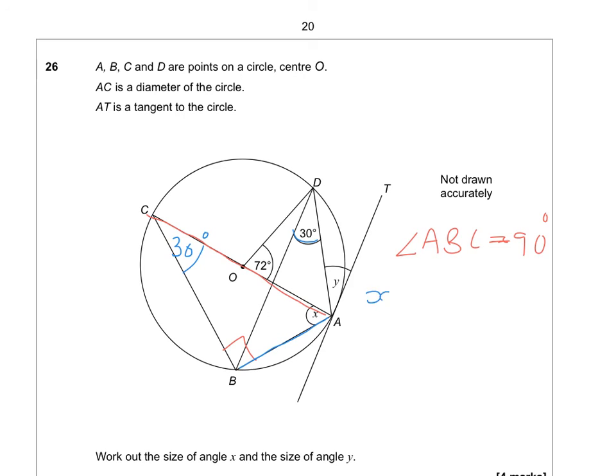So X must equal 180 minus 90 minus 30 if we're looking at this triangle here, this right angle triangle. This gives us a value of 60 degrees for X. To then work out the value of Y, we can see that Y is the angle that lies between a tangent and a chord, and it must be equal to the angle in the alternate segment.